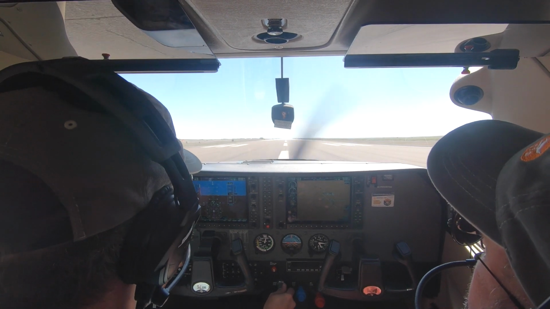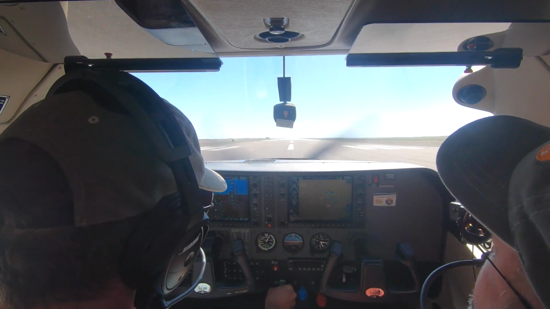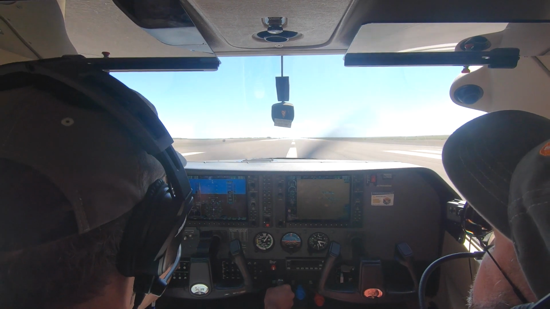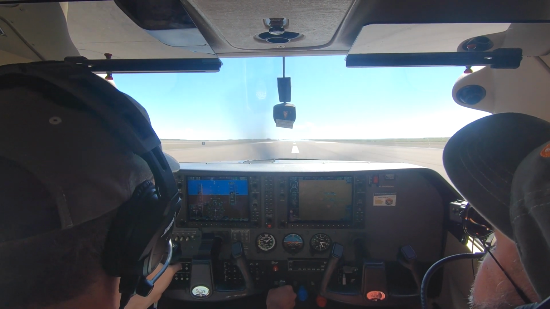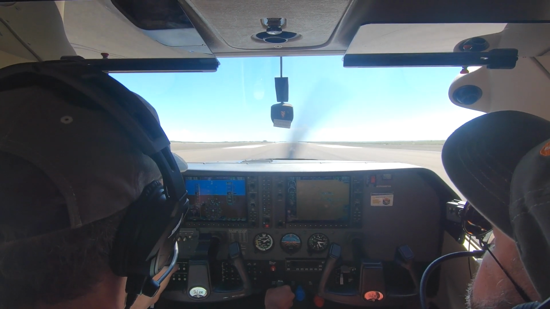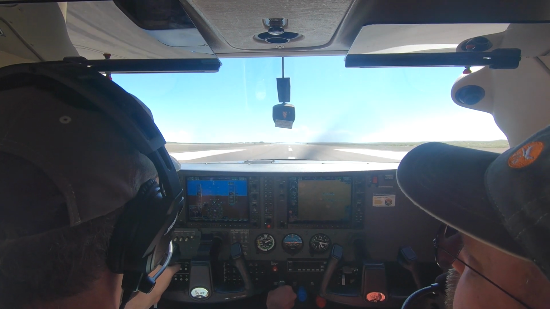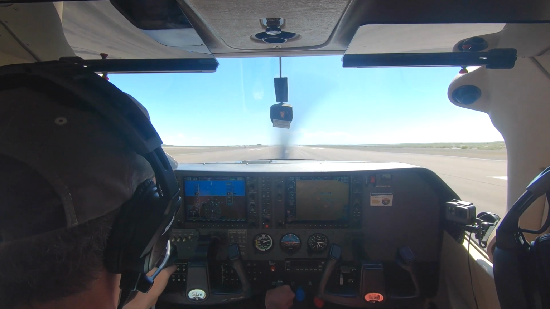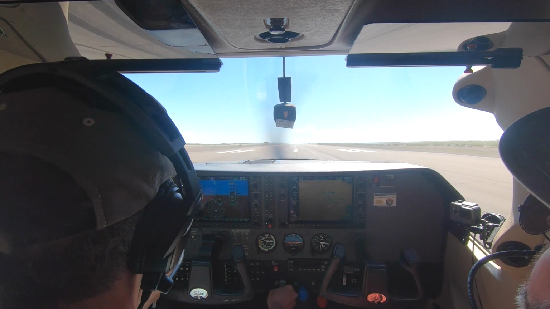Okay. Takeoff power. Pressures in the green. Airspeed increasing. Temperatures and pressures still in the green. You got airspeed. Okay, rotating.